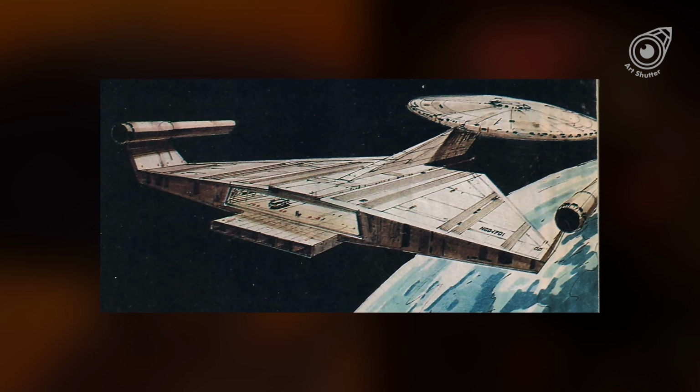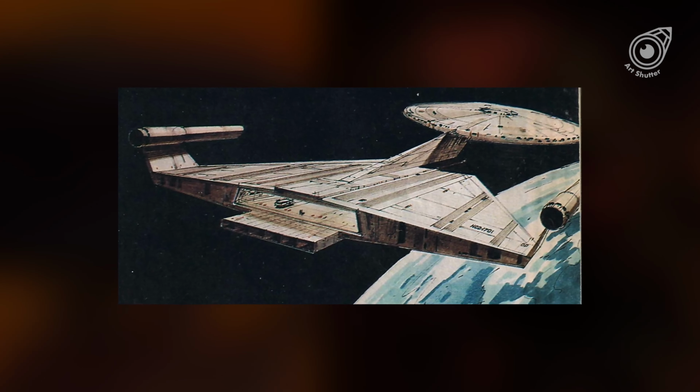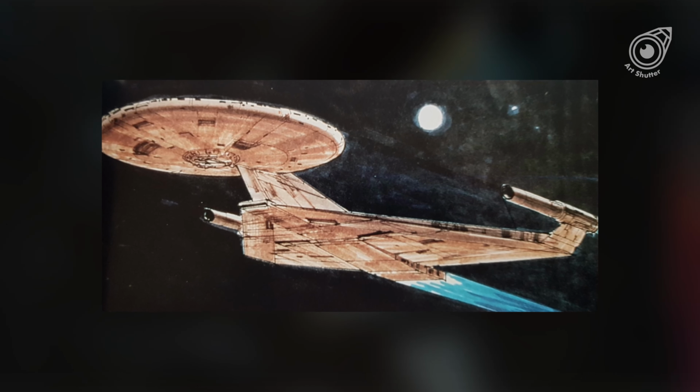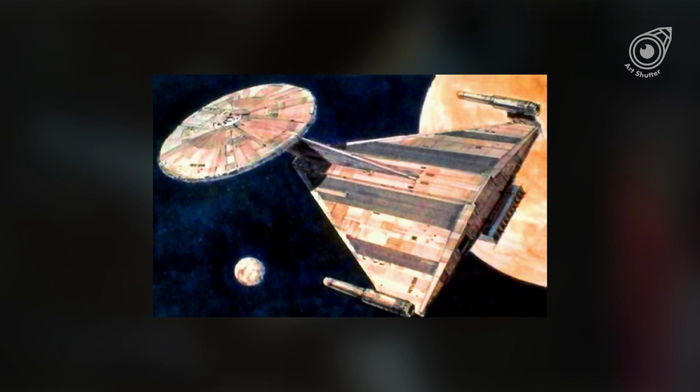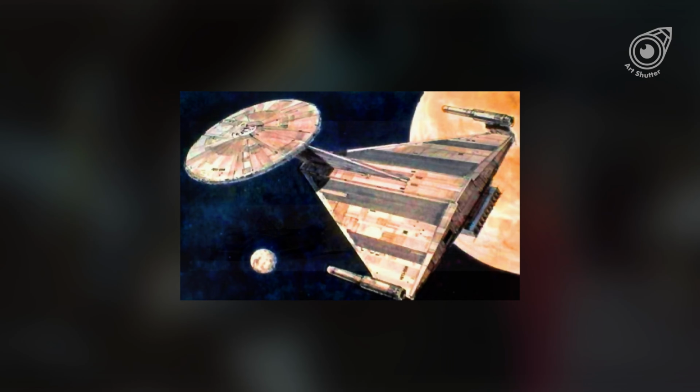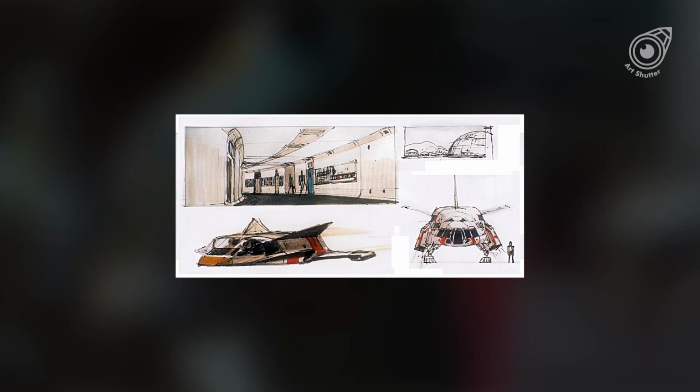McQuarrie's contributions to the film include designs for the exterior and interior of the USS Enterprise, the iconic starship that served as the centerpiece of the Star Trek franchise. He also created concept art for other spacecraft.